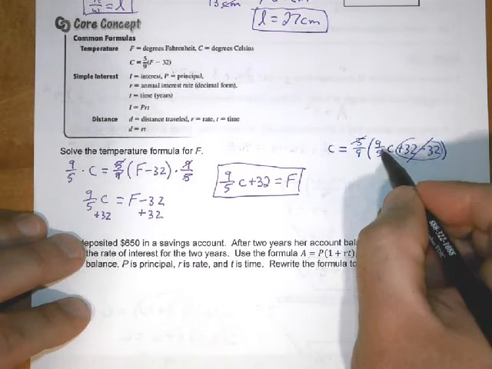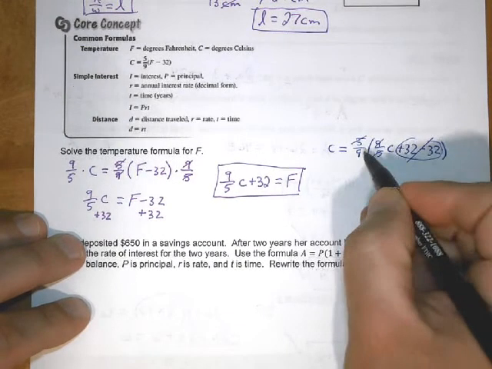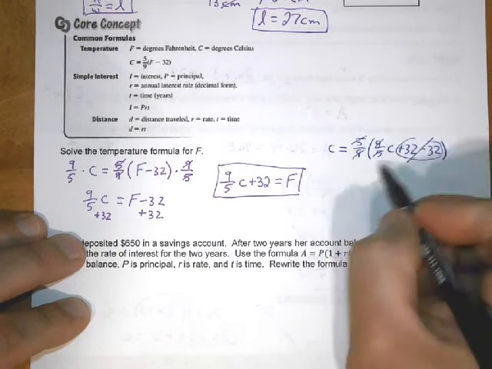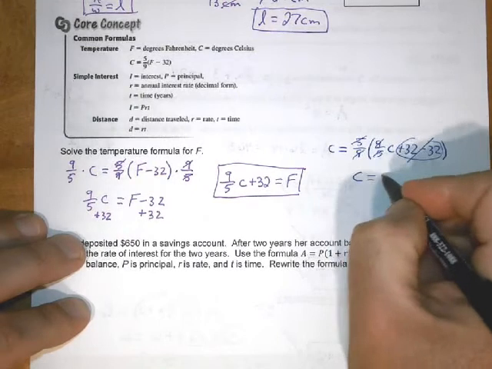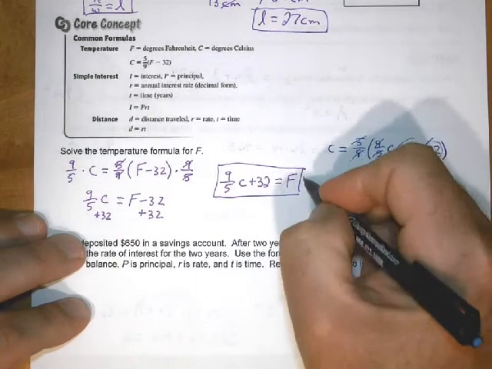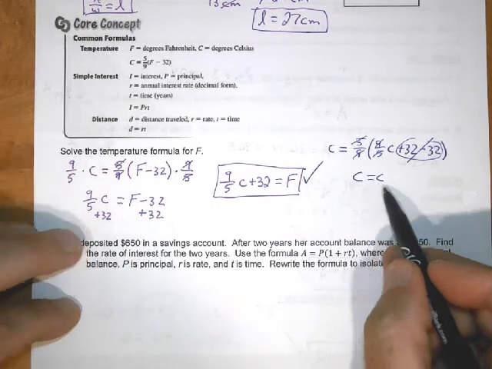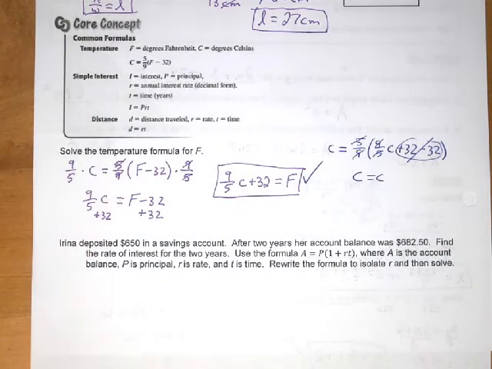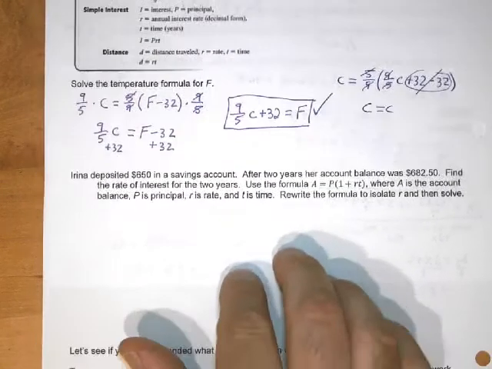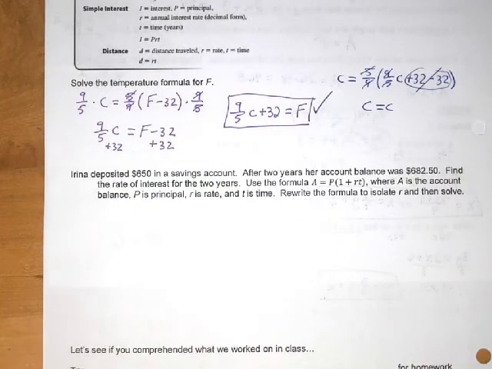And you're going to start to see some things. A plus 32 and a minus 32, that's good. That cancels out. So I can just go ahead and cancel that out. And then again, we see I have a 5 on the top, a 5 on the bottom that cancel, a 9 on the top and 9 on the bottom that cancel. So we get an answer of C equals C. So have we done this correct? We have, because this validates it. Gives us an equal on both sides.